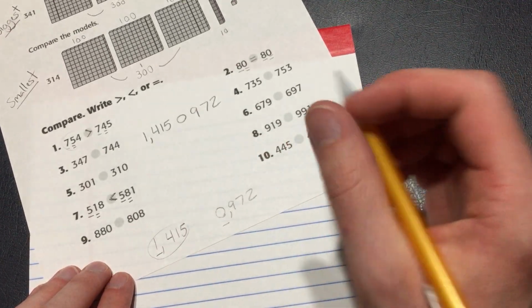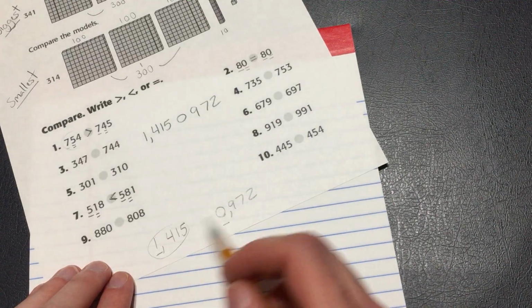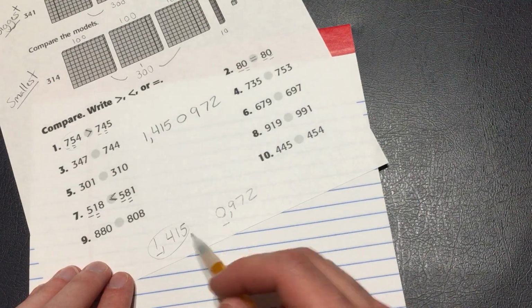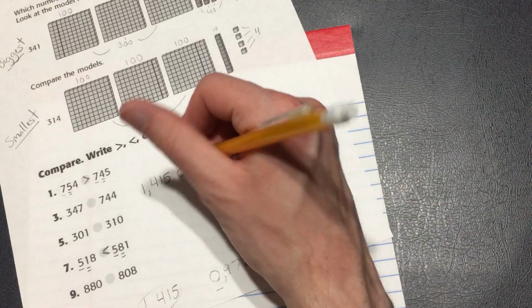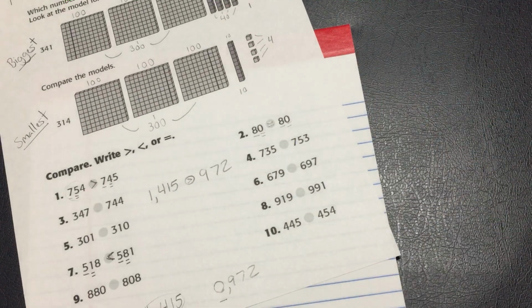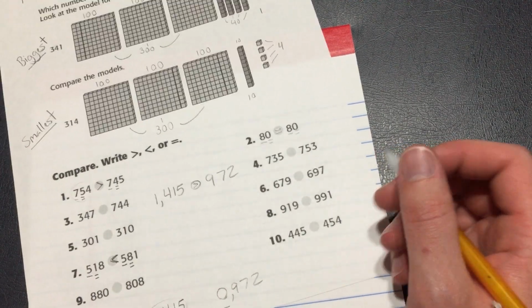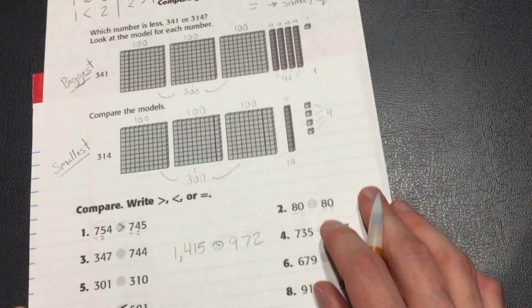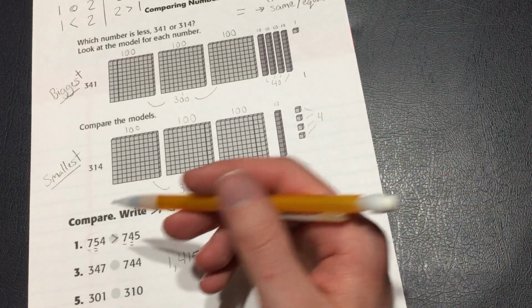Because this one, farthest left, we ran into our first number that just happens to be different in both numbers. Okay, 1 is greater than 0, so that tells me 1,415 is greater than 972. Okay, so that's the key right there. Start on the far left side.